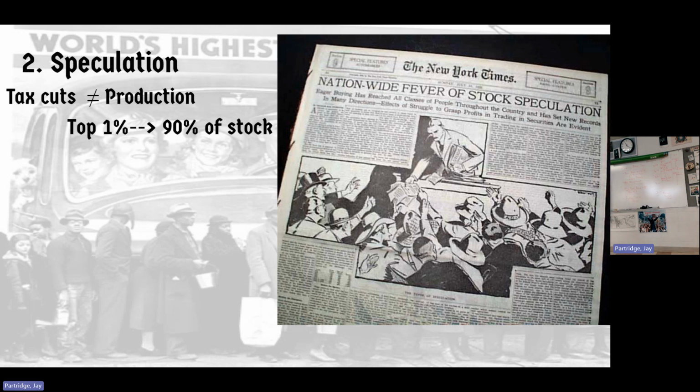I made a quick change on that. The top 1% actually had 90% of the stock. They were investing in the stock market. And the buying and selling of stocks and bonds and the borrowing of money for that, it's called finance. Weren't some people saying if you keep buying stock, things will get better again? Yeah, that's what that was. You keep buying it, it's going to have to go up.